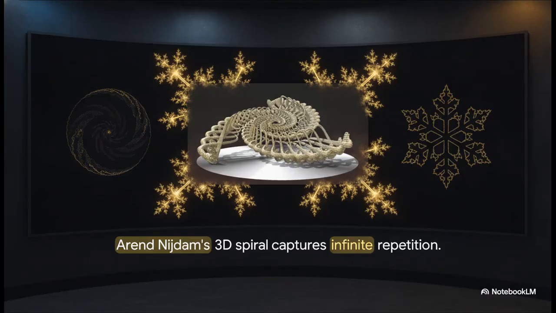Before we get bogged down in the math, we really need to see what this concept of infinity actually looks like. Take a look at this massive, brilliantly lit 3D spiral sculpture by the artist Arend Nijdam. What's truly mesmerizing about this piece is how the sweeping, golden arcs are entirely made up of tiny, identical arcs. As your eye travels down the spiral, you realize that the overarching structure is built by just repeating its own shape on a smaller and smaller scale. It feels totally endless, right? Yet, somehow, it's contained perfectly right here in a single visual space.